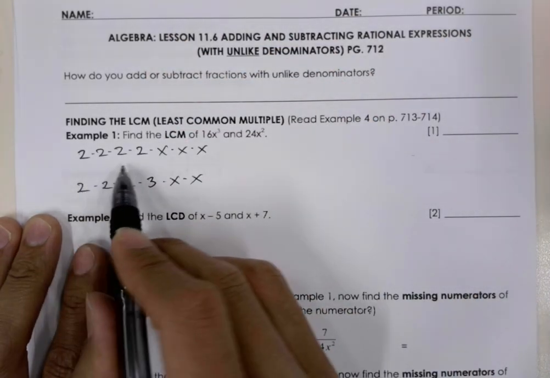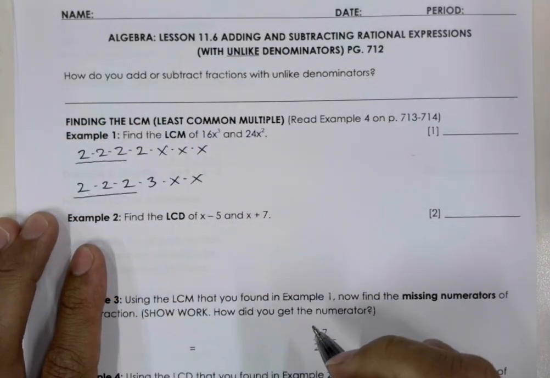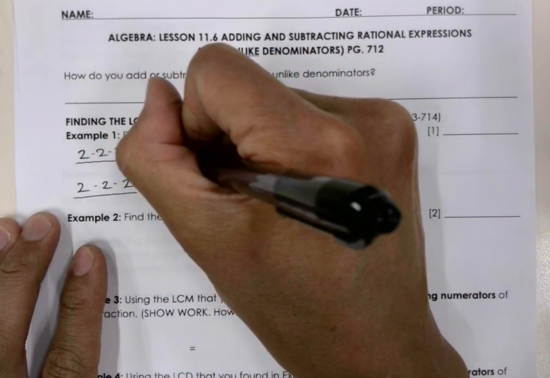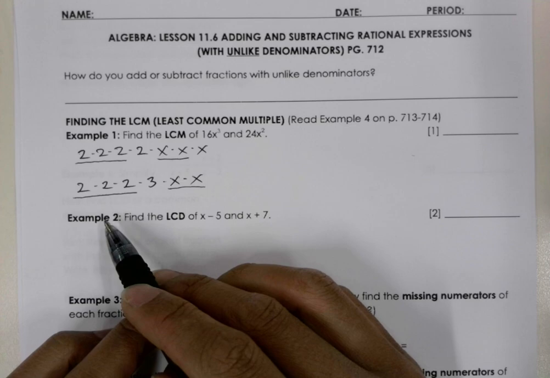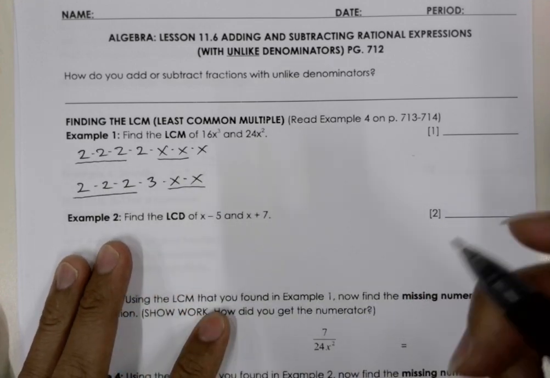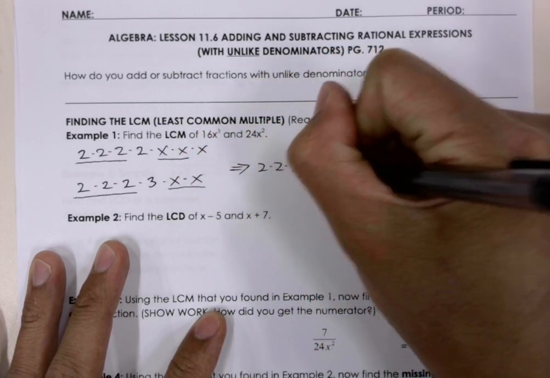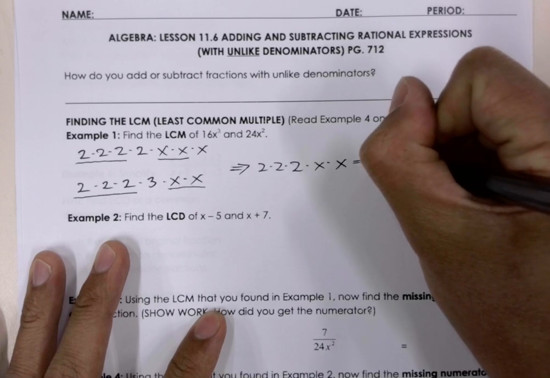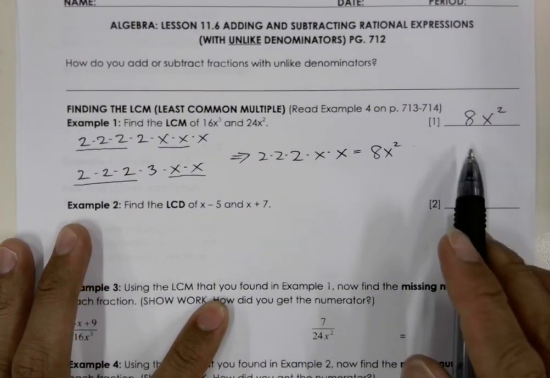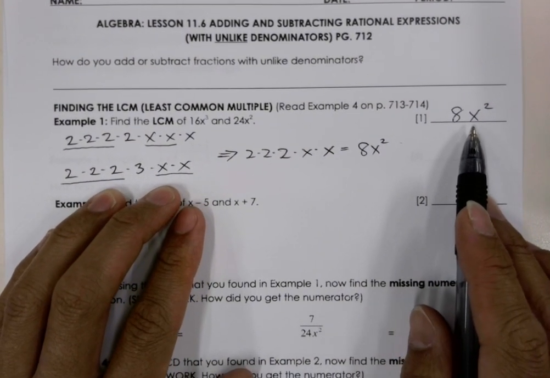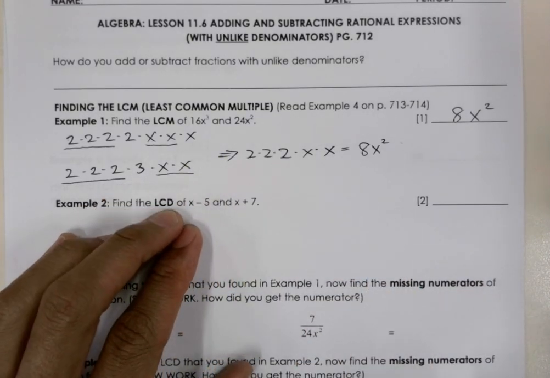Well, the top has 3 2's, and the bottom has 3 2's. So I'll underline those. The top has 2 x's, and the bottom has 2 x's, so I'll underline those. Right? The top doesn't have a 3, the bottom doesn't have another 2. So what is the least common multiple? It's going to be 2 times 2 times 2 times x times x, or that's going to be 8x squared. Right? So I'm going to put that over here, 8x squared. Now that's going to be helpful in finding the common denominator, right? To make the denominators the same. We'll learn about that in a little bit.